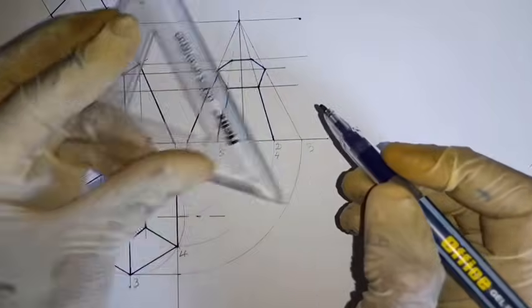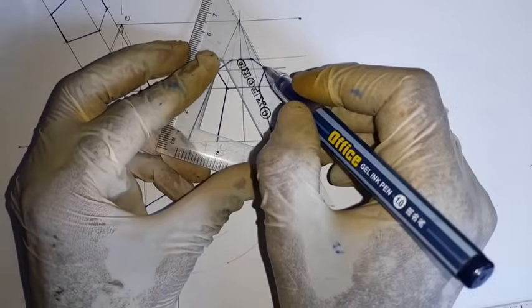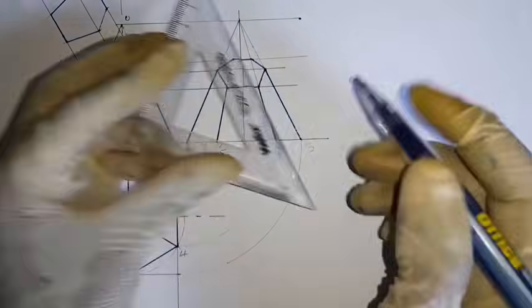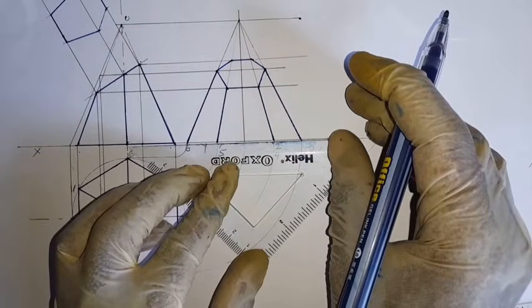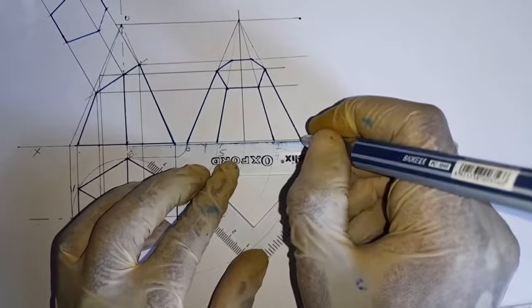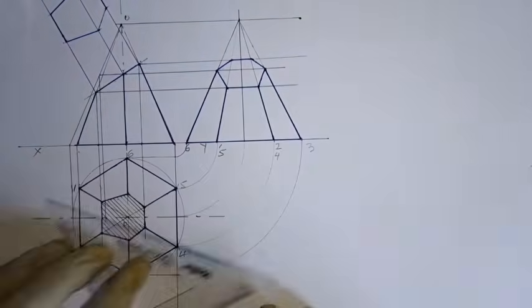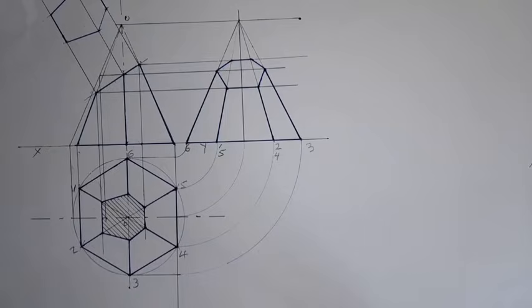The 3 faces are seen, and then this other one will also be seen. And then we include the base. So basically that's what will appear in our end version. Now we want to draw the development.